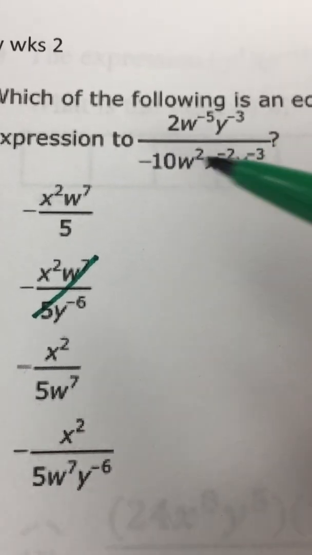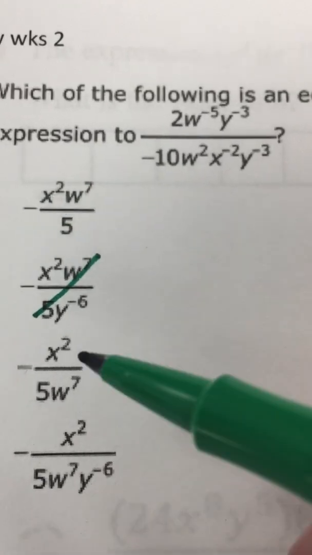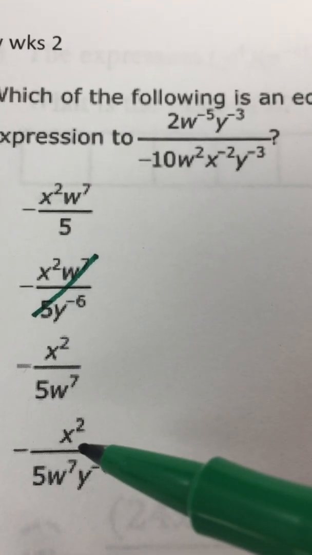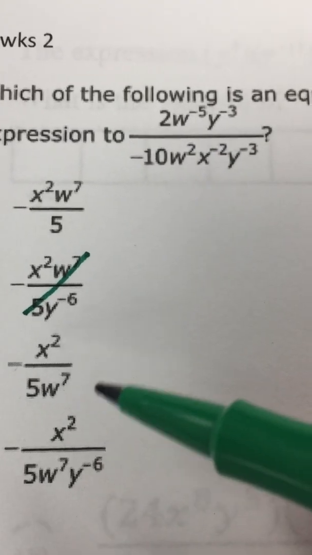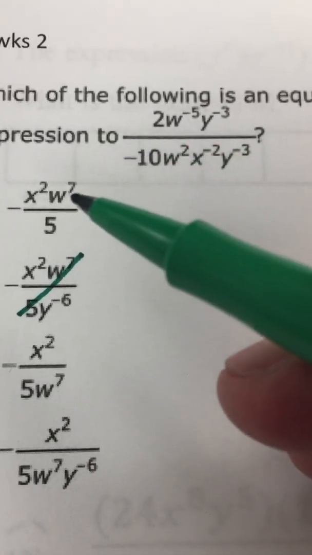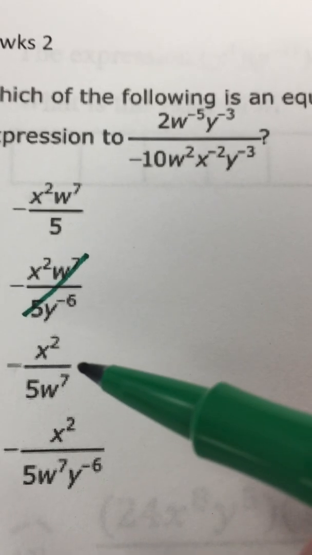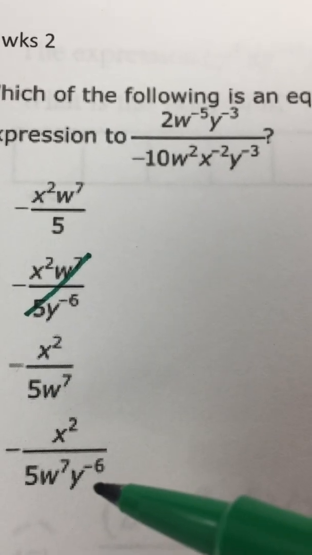I've also got Y's and X's in here. This one has an X squared, this one has an X squared, and that one has an X squared. So is it going to do me any good to use the X's? No, it's not. So far I've looked at W's and I've looked at X's. I'm thinking maybe the Y's. There's no Y's in this one. There's no Y's in that one, and there's a Y in this one.